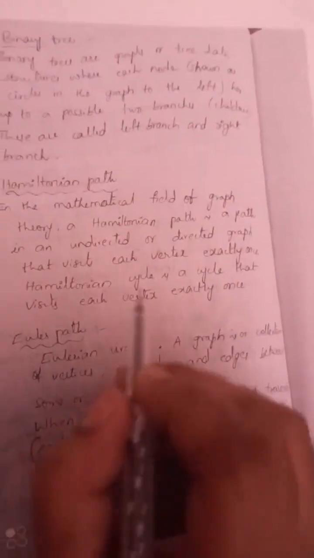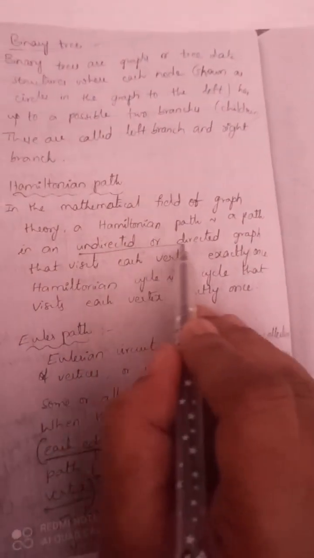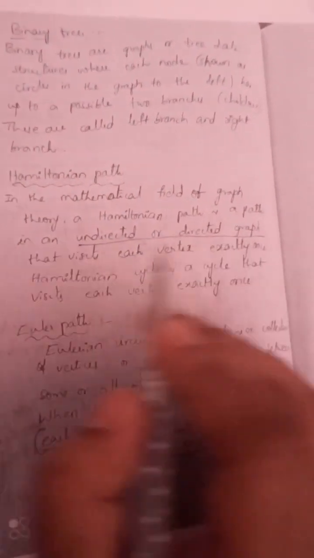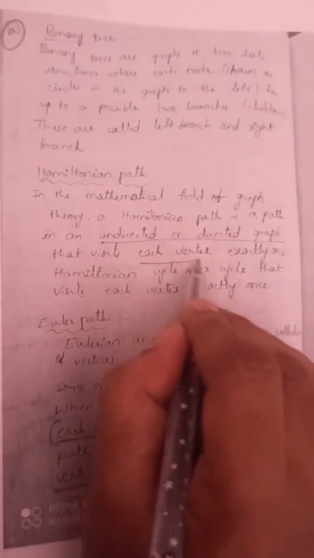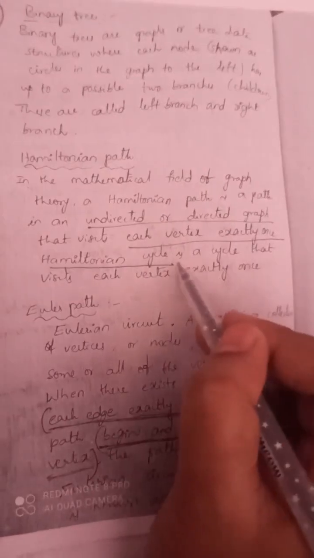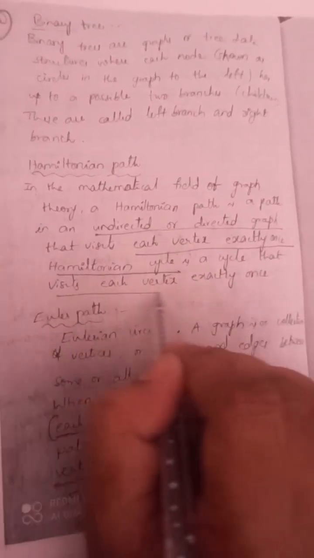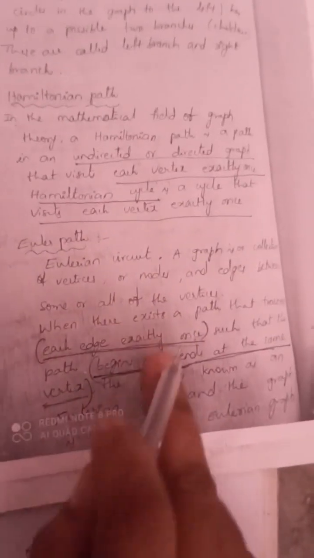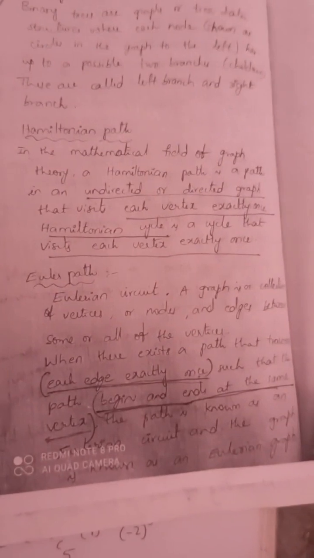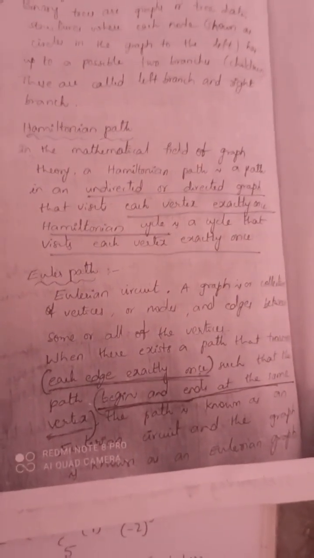And what about the Hamiltonian path? Here also the same thing. In a directed or undirected graph, a cycle that visits each vertex exactly once is called a Hamiltonian cycle. Here each edge exactly once, here each vertex exactly once. This is the thing you have to understand clearly.